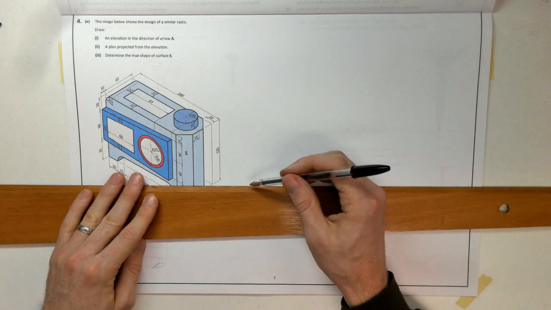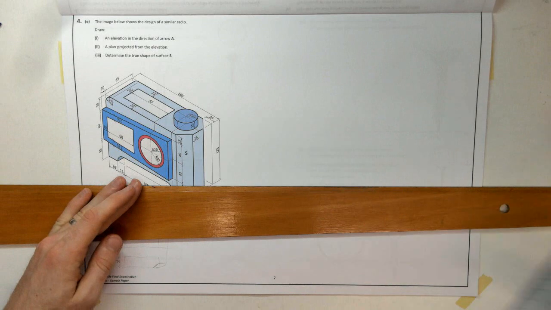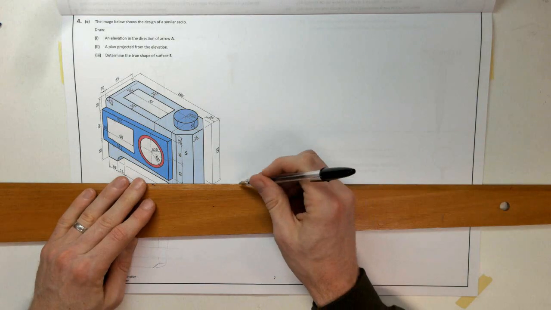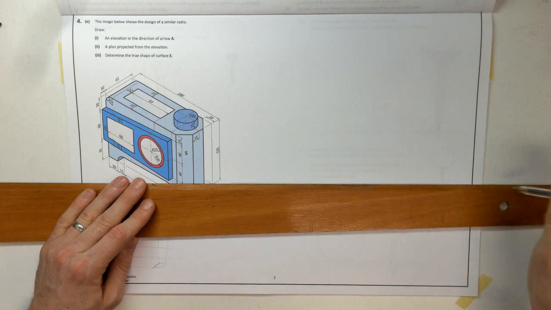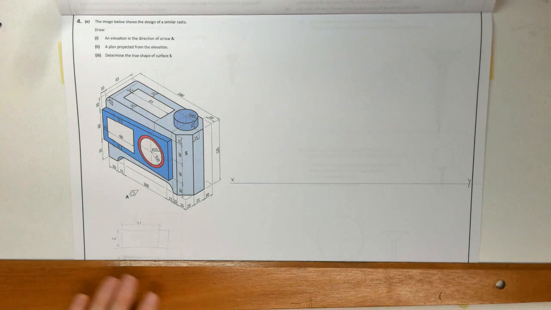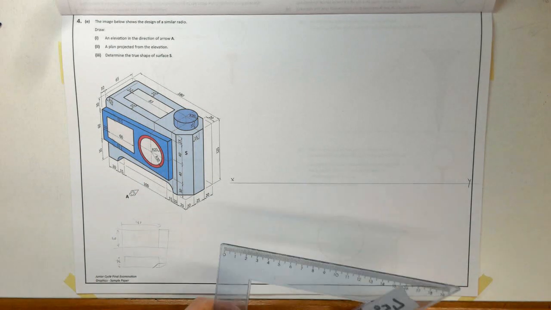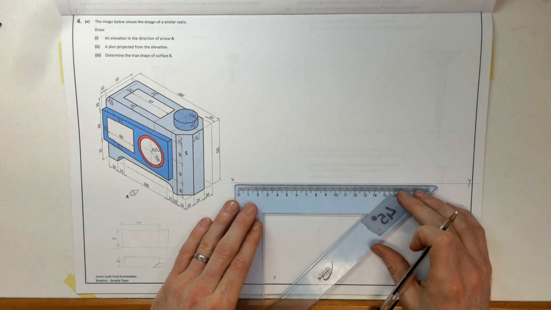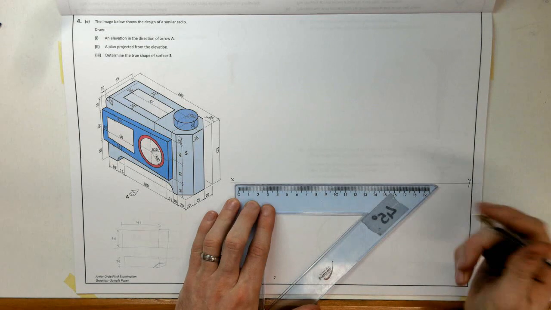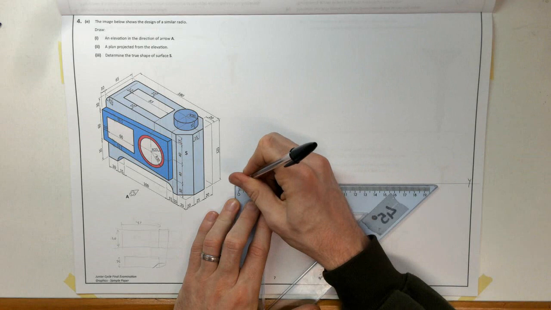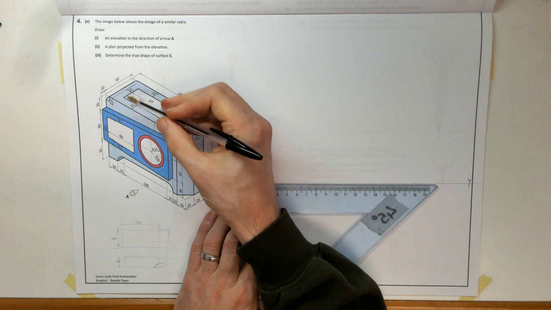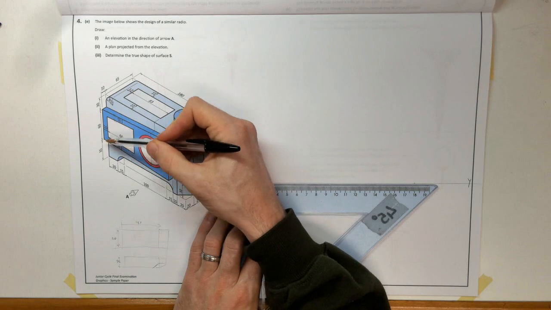Now I'll draw my XY line. Let me just double check that I'll fit in there. Yeah. So about 160, 170 down. I'll draw my XY line. X, Y. Okay, so I'm going to start off by measuring my overall length. So that's my starting point. The overall length is 180.